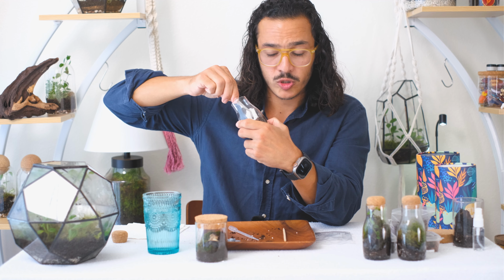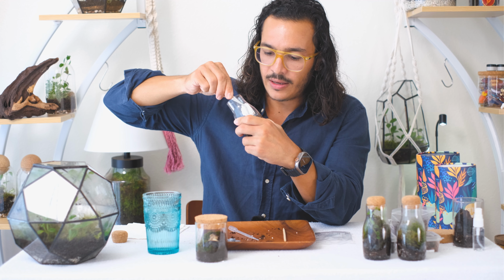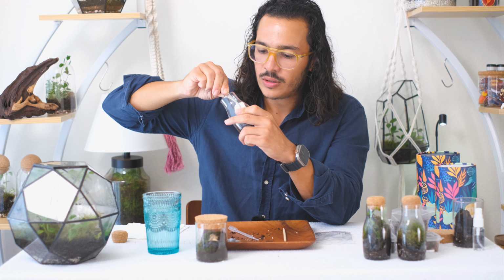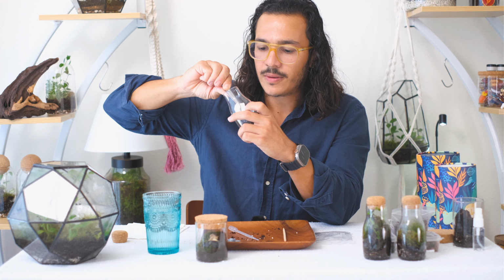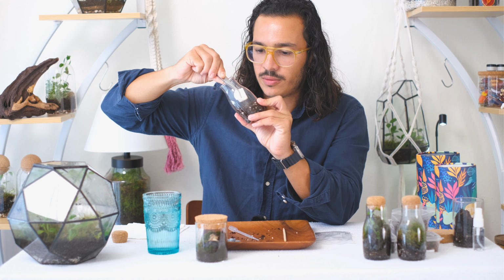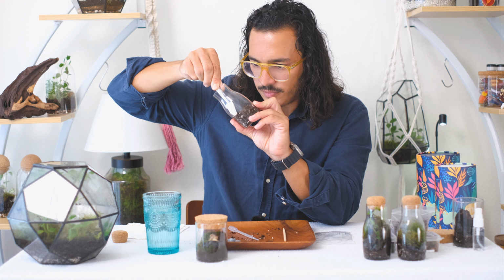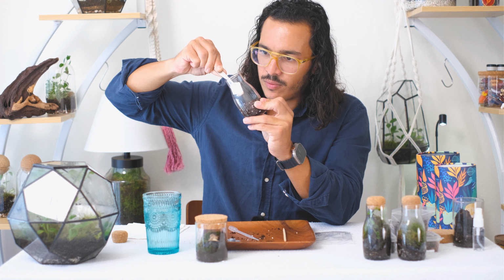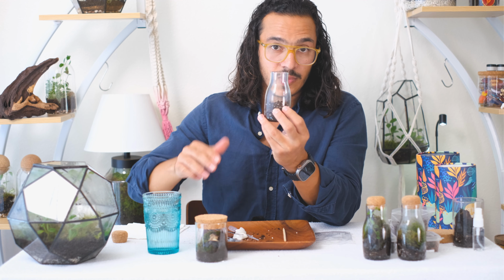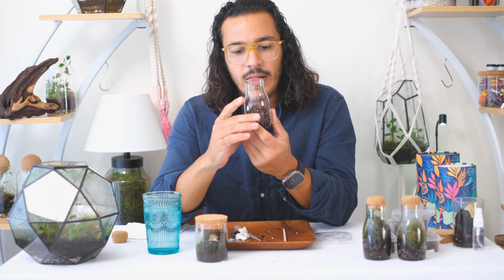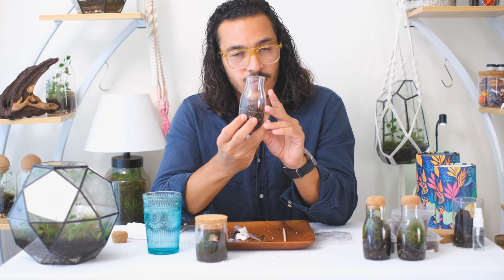I will be cleaning multiple times. Then also it'll help me to press the soil a little bit. Okay, so I did the initial cleaning. As you can see, this is a flat surface, kind of flat.